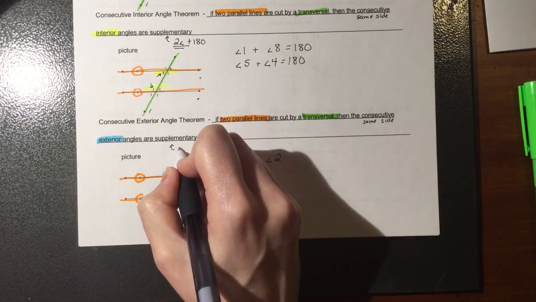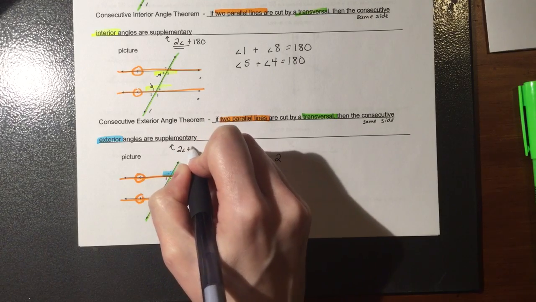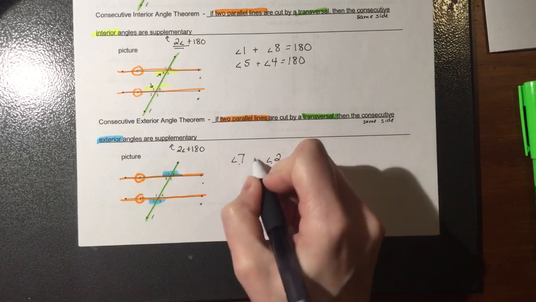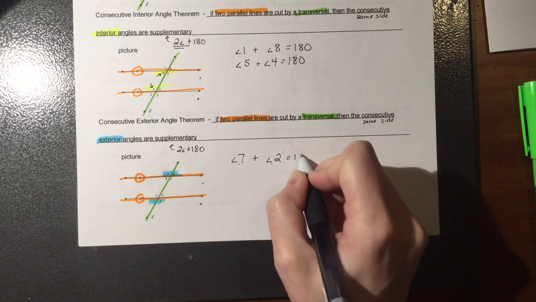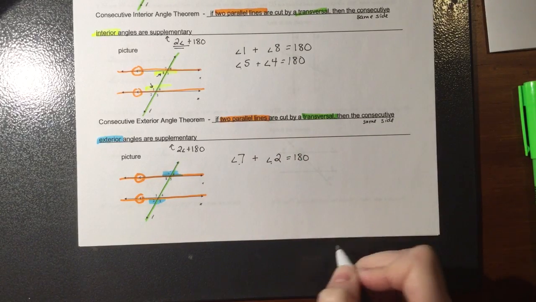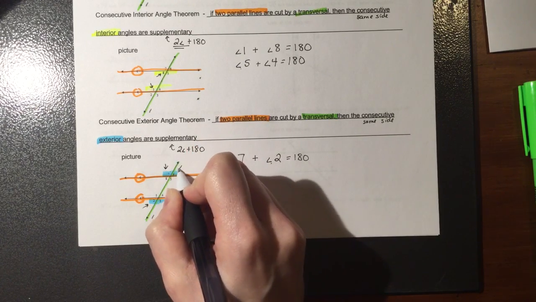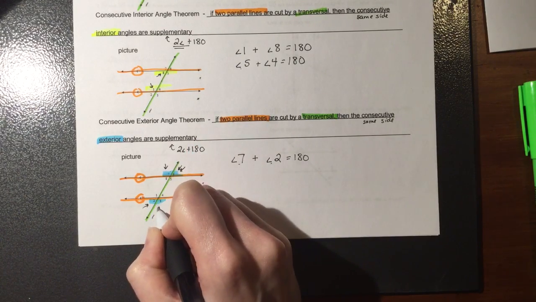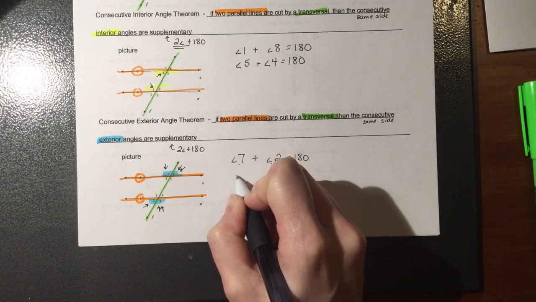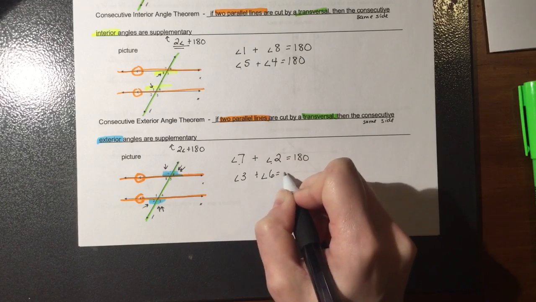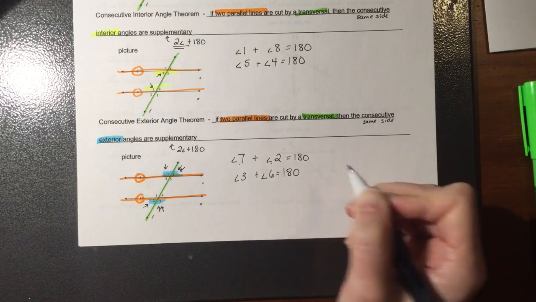And remember, supplementary means two angles that add up to be 180 degrees. And if I get my other angle pair in there, we're looking at angle 3 plus angle 6 is going to add up to be 180 degrees.